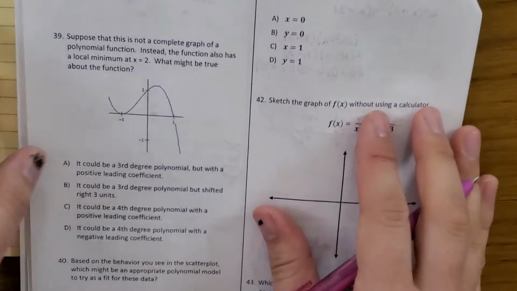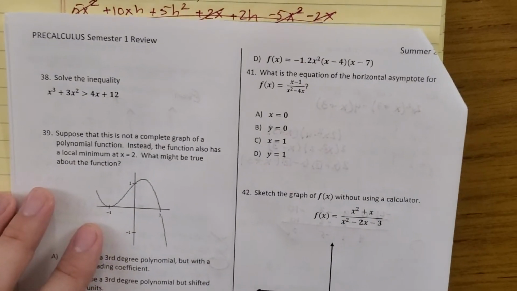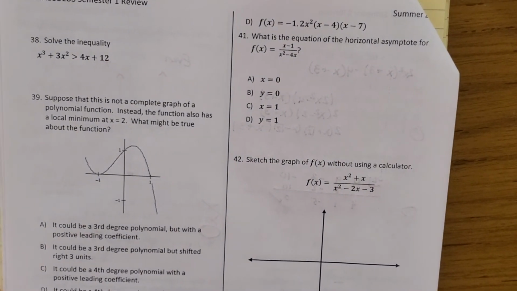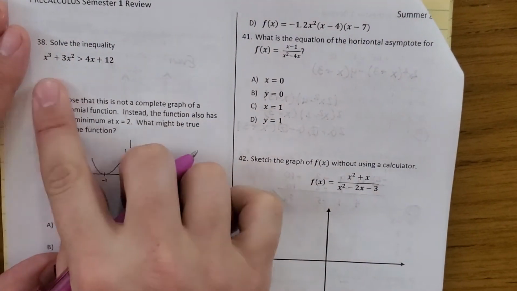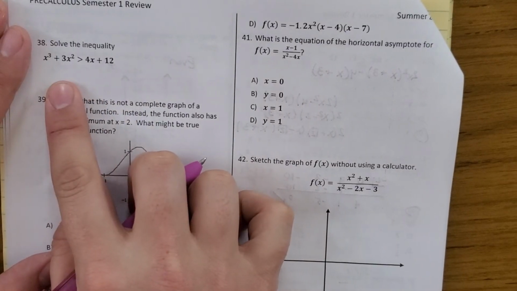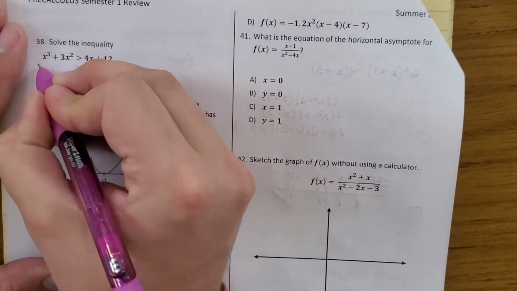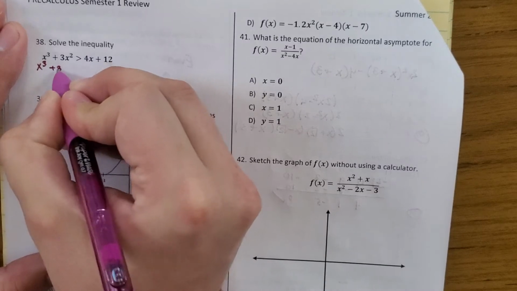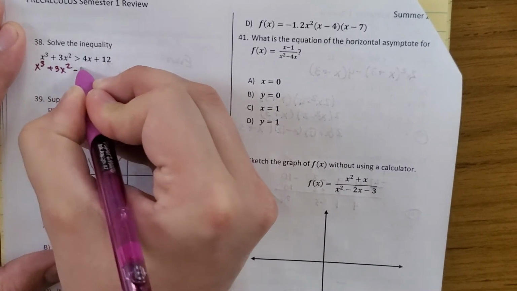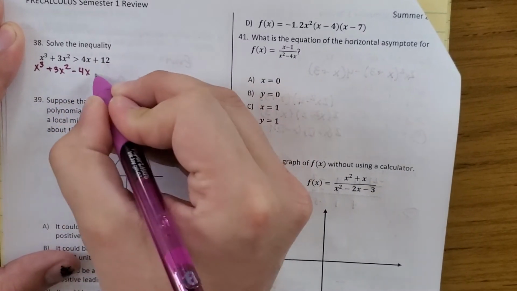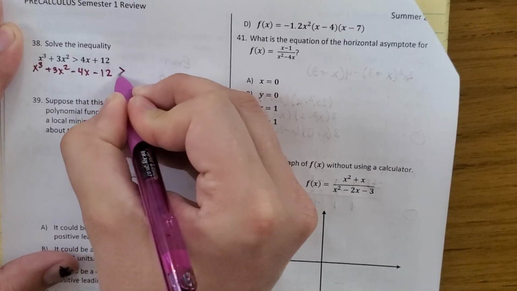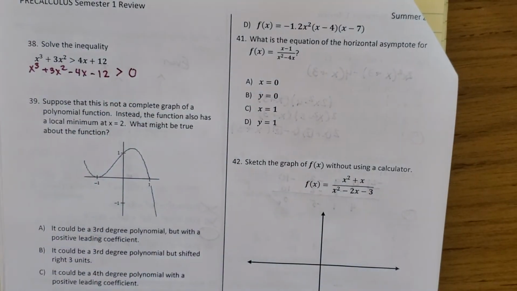38 says solve the inequality given. So we need to solve this. The first thing I'm going to have to do then is isolate all of the values on the left-hand side together. So x cubed plus 3x squared minus 4x when I move it over and minus 12 when I move it over is greater than 0, which is left over.